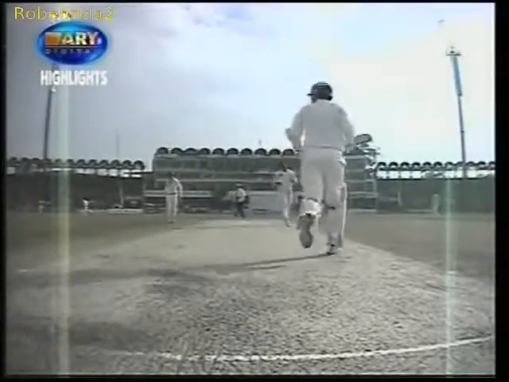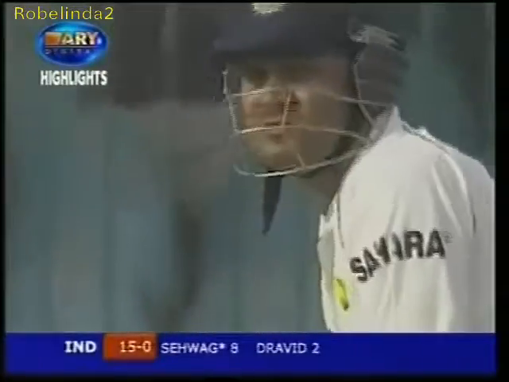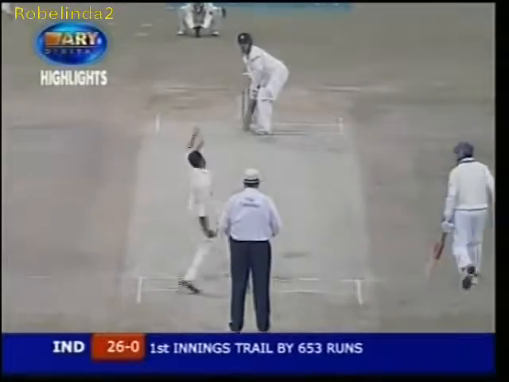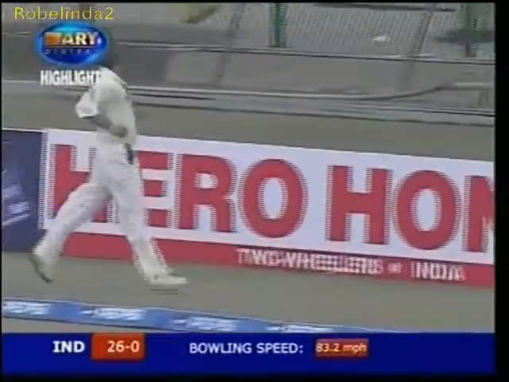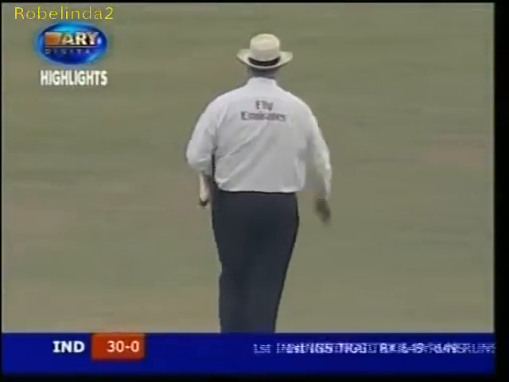This score will look easy. You know, India still needs 480 to avoid the follow-on. Held into the turf, beautifully placed, and what great timing. Virender Sehwag is off to a brilliant start. Couple of very nice shots.